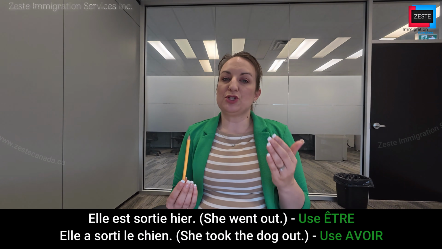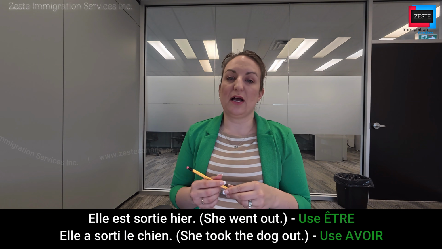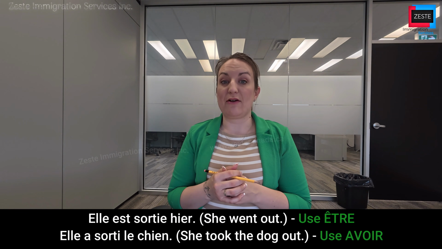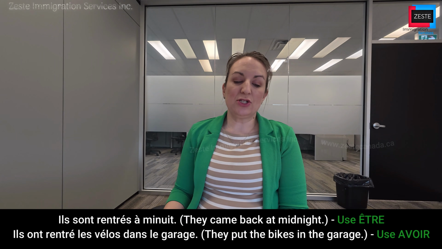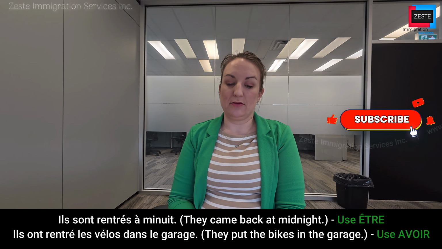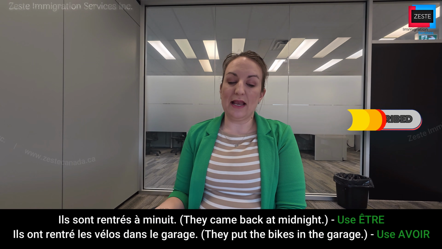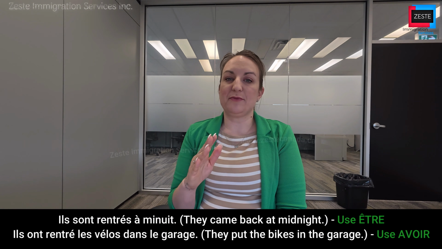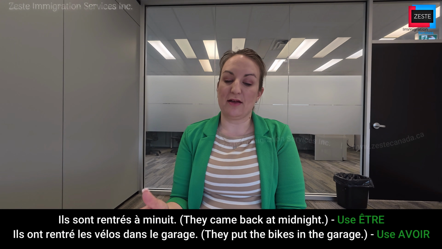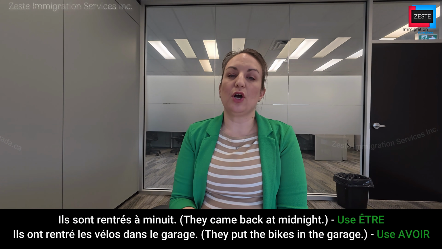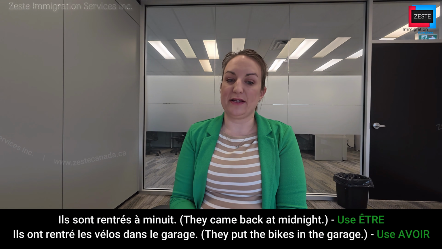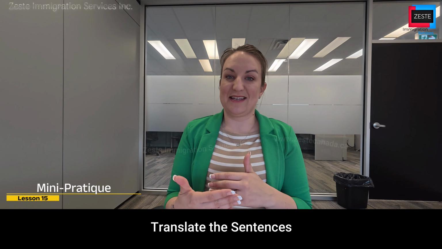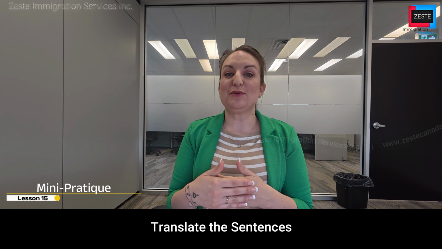So both of them use sorti. One is with l'auxiliaire être and one is with l'auxiliaire avoir. Ils sont rentrés à minuit. Ils ont rentré les vélos dans le garage. So we just have to make sure that when there's a complément d'objet direct, that we use auxiliaire avoir instead of être.